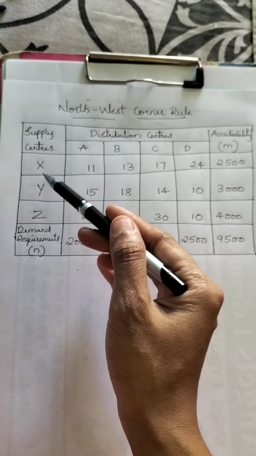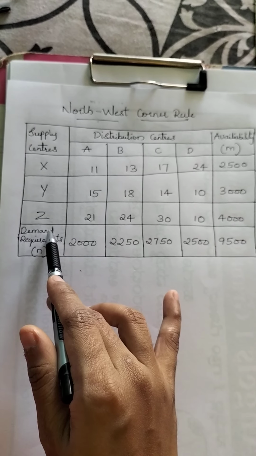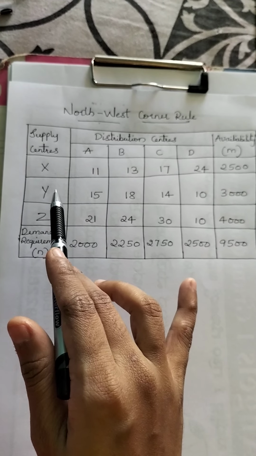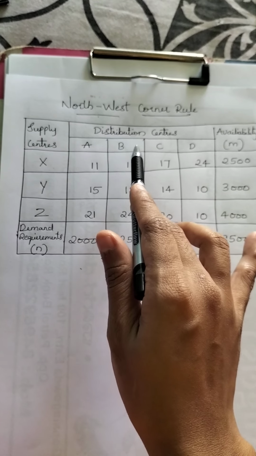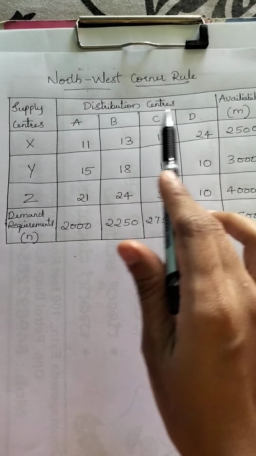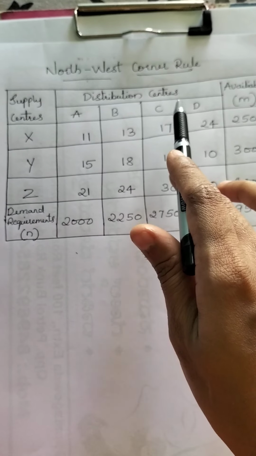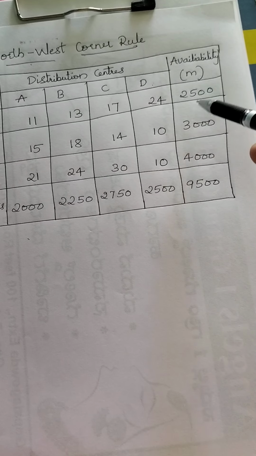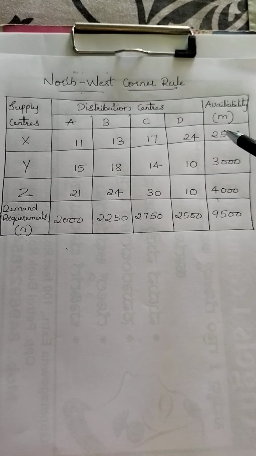From these supply centers, the raw materials or finished goods, anything it might be, from these supply centers X, Y, Z, the goods are being supplied to distribution A center, distribution B center, distribution C center and distribution D center. So this is where the XYZ has to supply the raw materials or finished goods to A, B, C and D. So the next one is availability. Availability, you can see certain units here. What is this availability? Availability of the finished goods or raw materials.